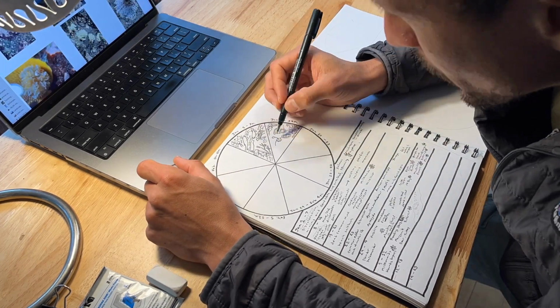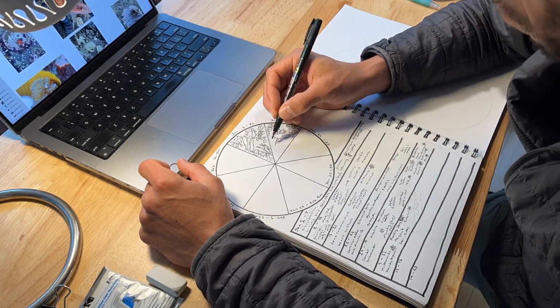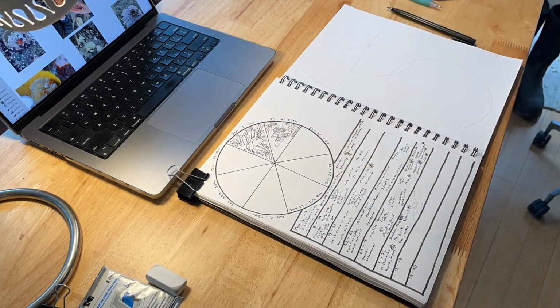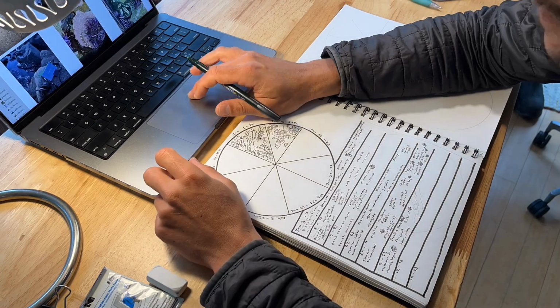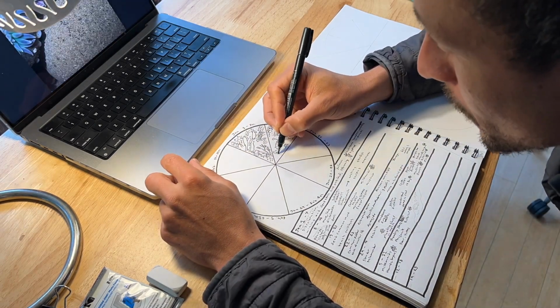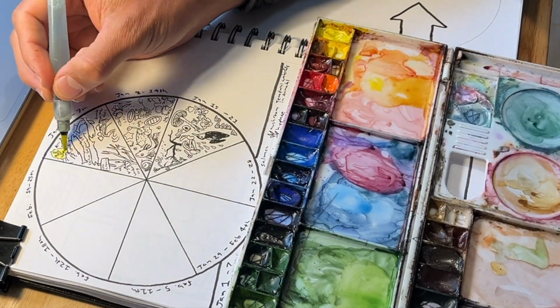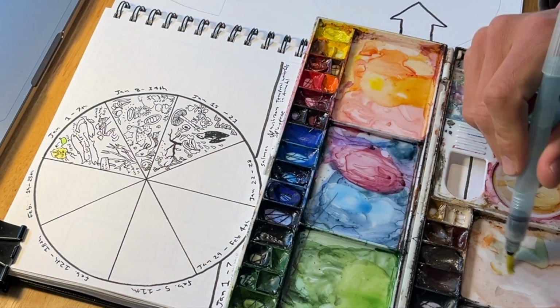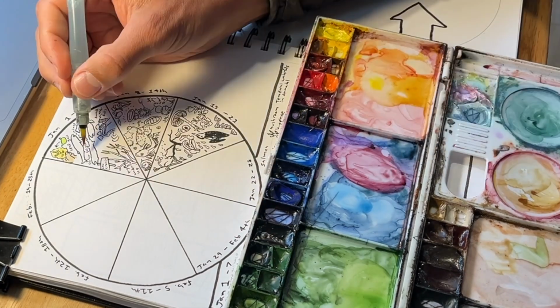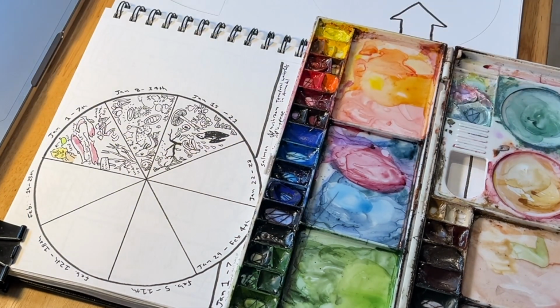This week I saw a lot of stuff in the tide pools, so I was trying to draw all of these different tide pool organisms into this slice of pie. I think it took me about 2 hours to draw in all of those three slices of pie, each one representing a week. Then I'm going back to add color.